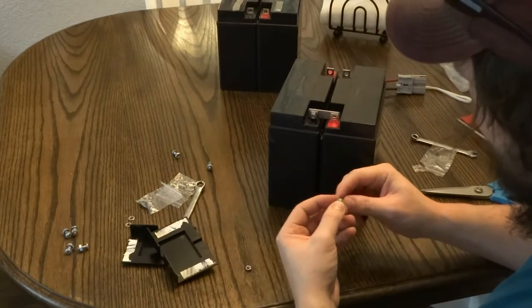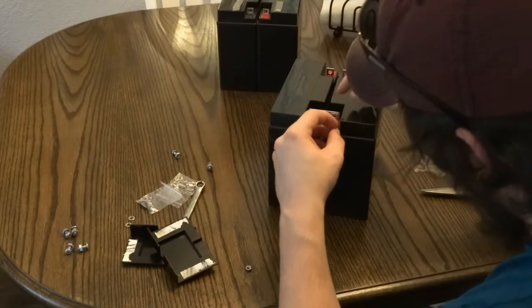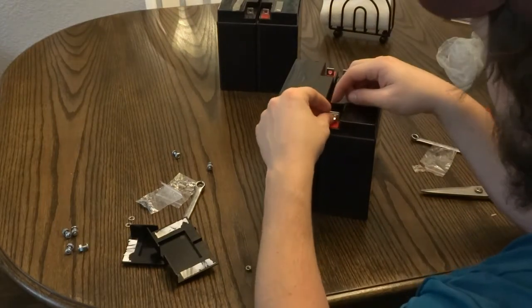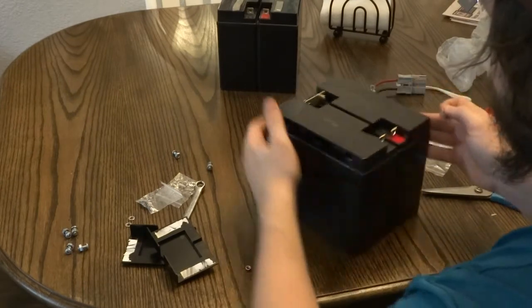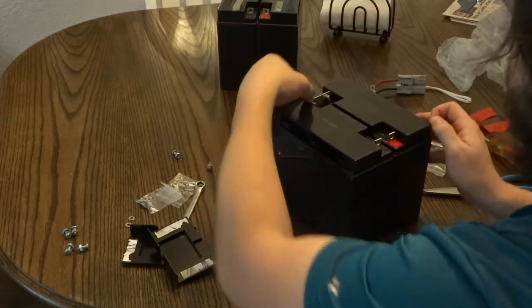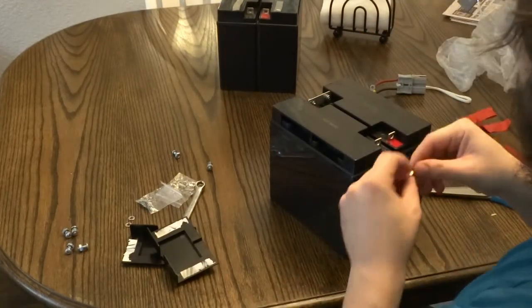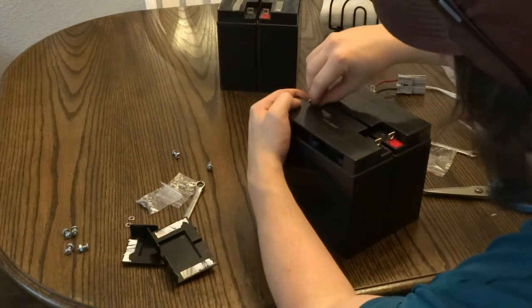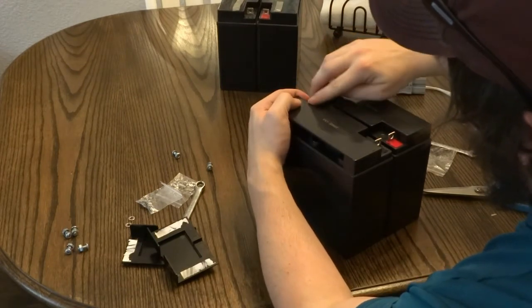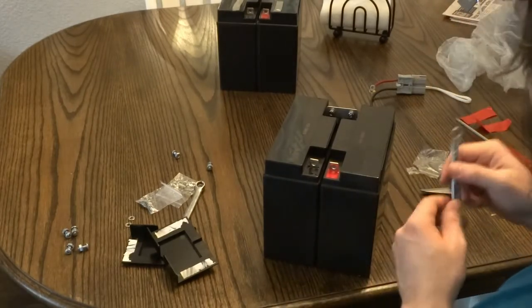We got a bolt with a flat head, with a flat washer, sliding it through. And then on the back side, I'm going to put my locking washer. And I'm going to put my nut on, like that. And again, it's kind of hard to see, but that's what we got.